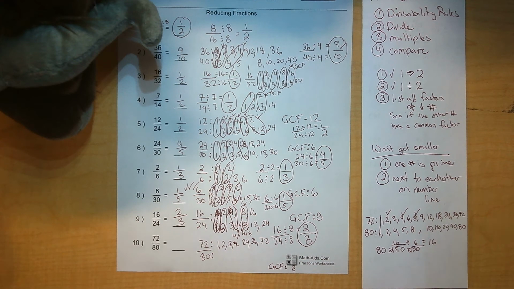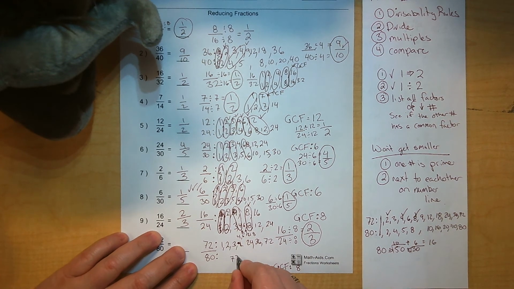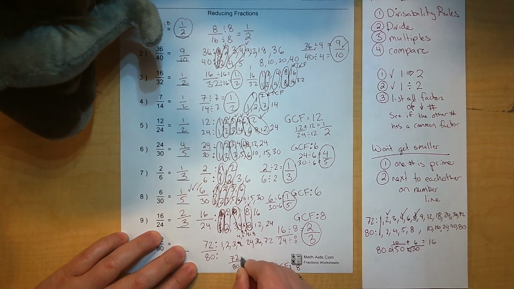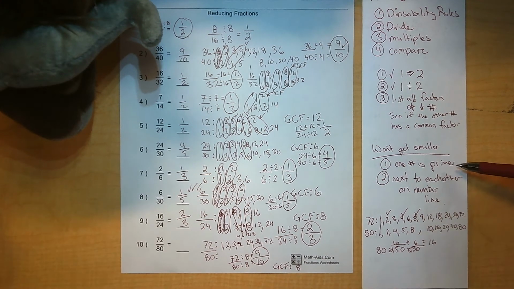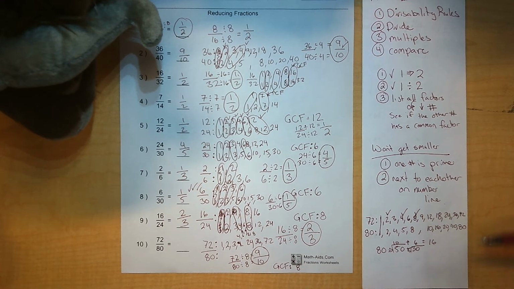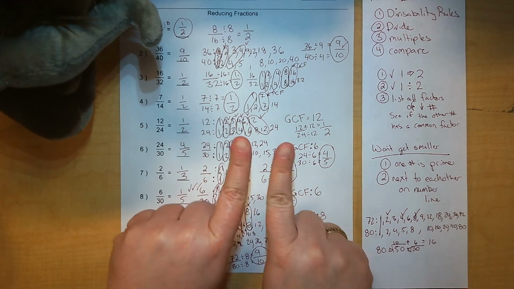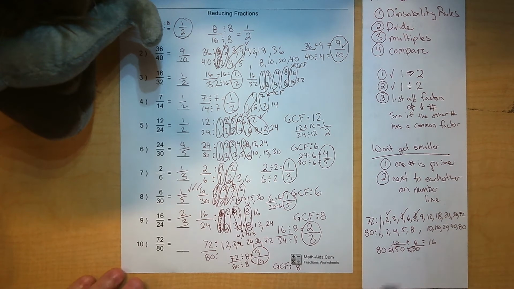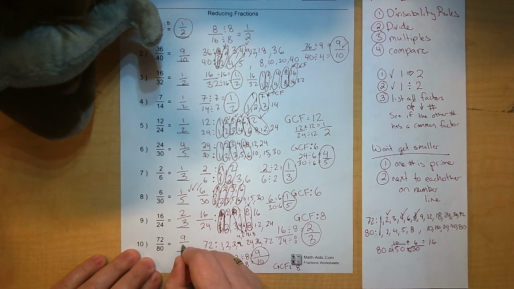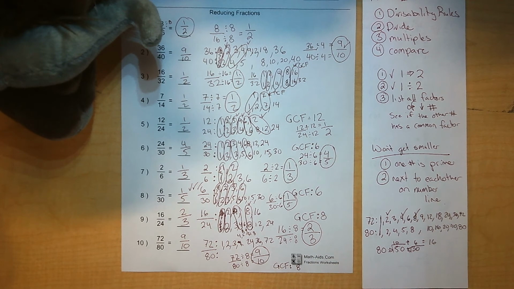So now we just have to go back and do 72 over 80. Divide both the top and the bottom by our greatest common factor. 72 divided by 8 is 9. 80 divided by 8 is 10. That gives us 9/10. So let's check. Is one prime? Nope, neither one's prime. But are they next to each other on the number line? Are 9 and 10 next to each other? Yes, they are. So this is going to be our simplest form, 9/10.